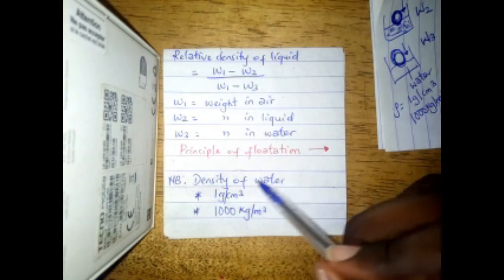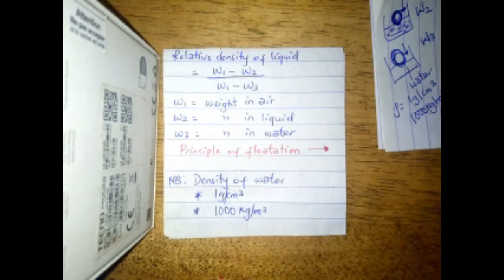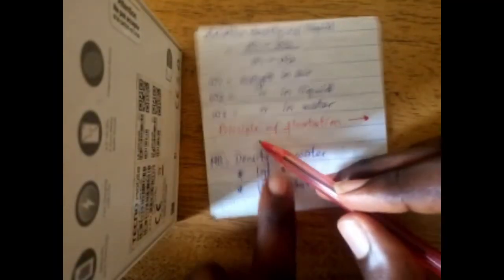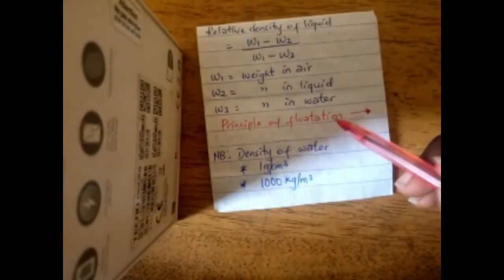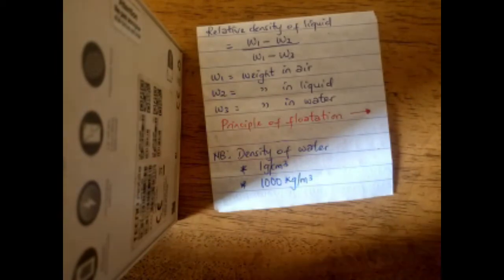So quickly, we're going to be looking at the principle of flotation. We'll be able to establish what density is, how density depends on the mass and the volume. So what does the principle of flotation simply tell us? We are able to establish the density of the substance, the density of the liquid, the relative density, and how the mass and volume give us the density.